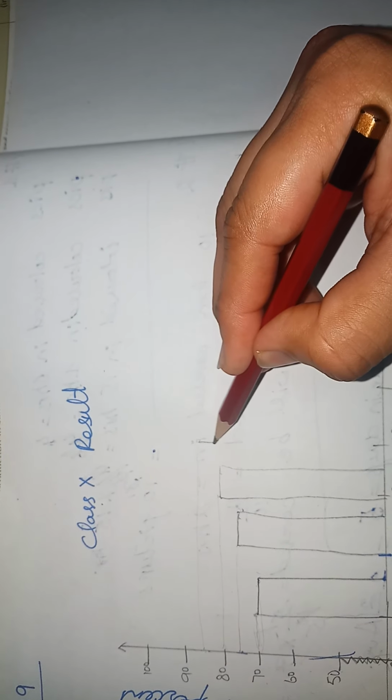Where is the point 85? That is between 90 and 80. The point between 90 and 80 is here.